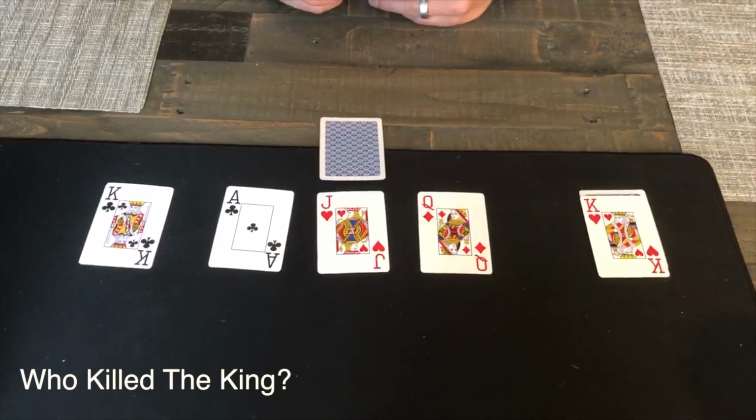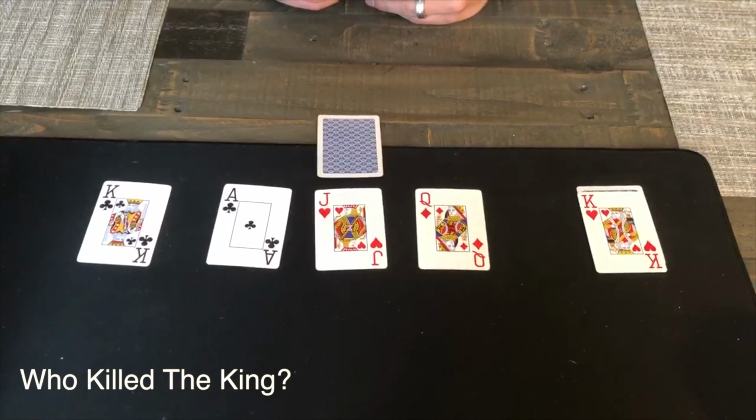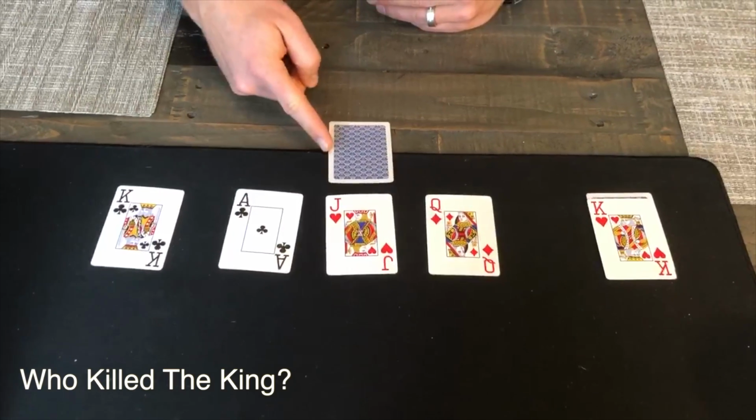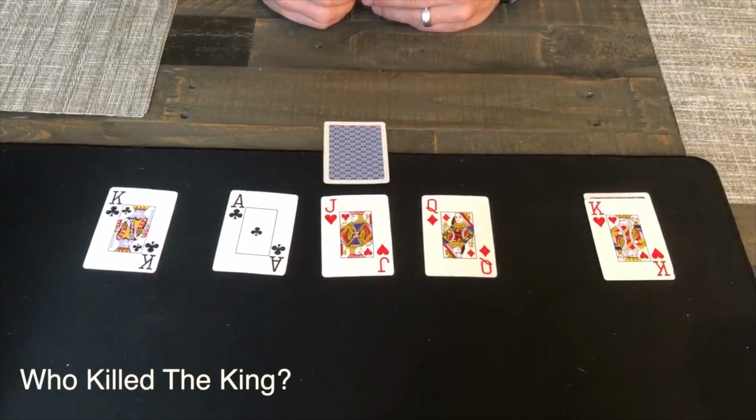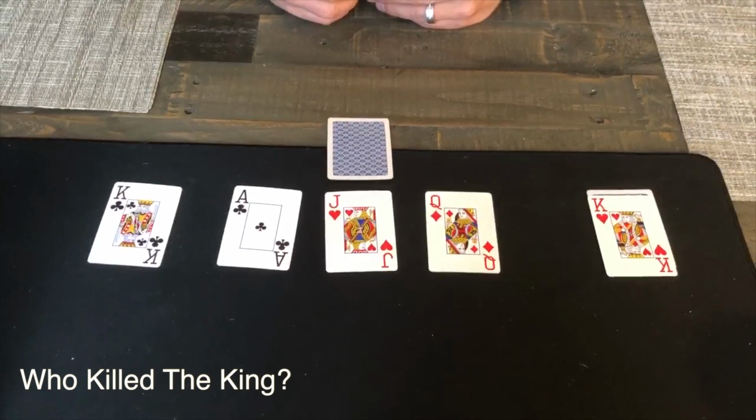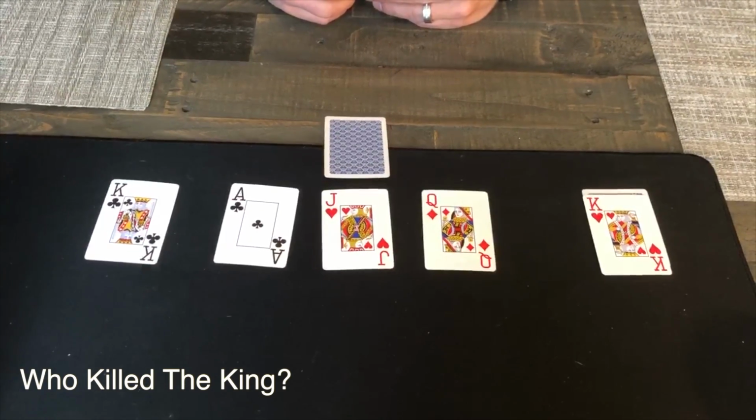So for example, a card was just played next to the Jack of Hearts. So that card could either be a Jack from any suit, or it could be any other card that is a heart.